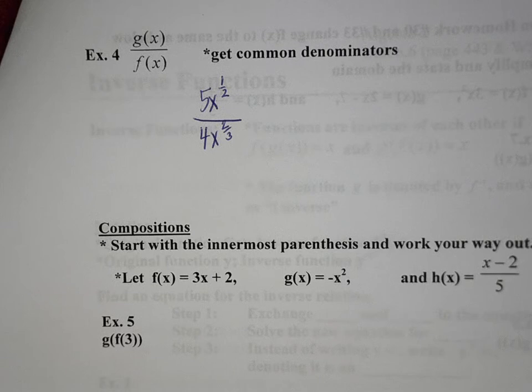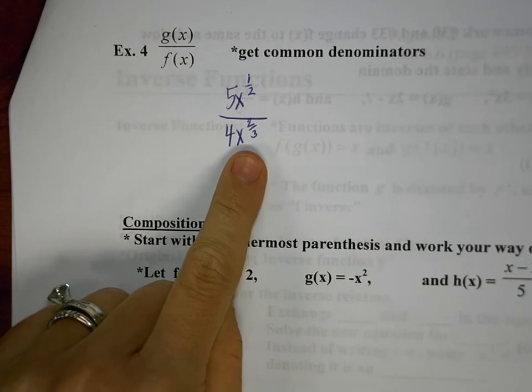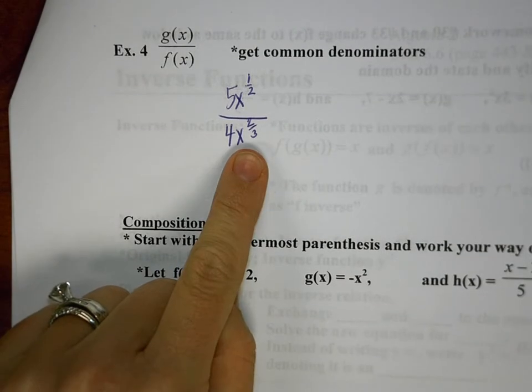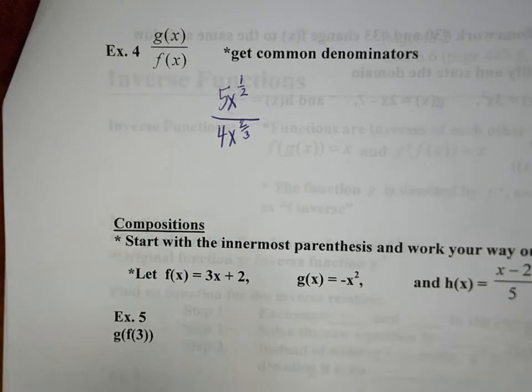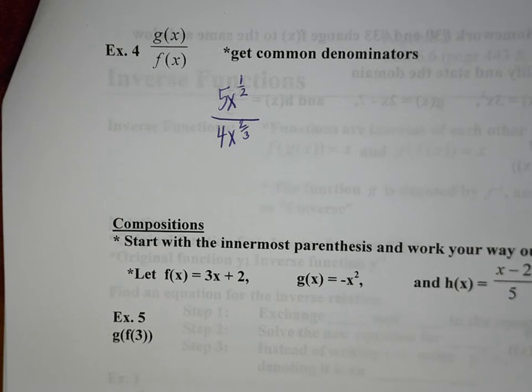But what's wrong with the bottom? What can we not have in the bottom of a fraction? Basically, you can't have roots, right? And this 3 represents a cubed root. So in order to get rid of that, what would I need to do?